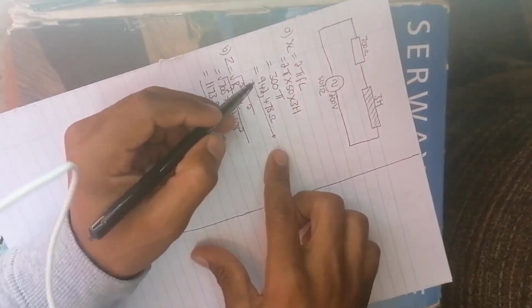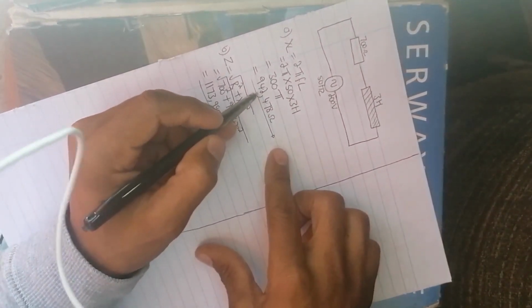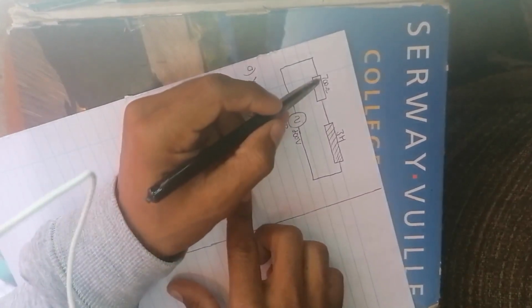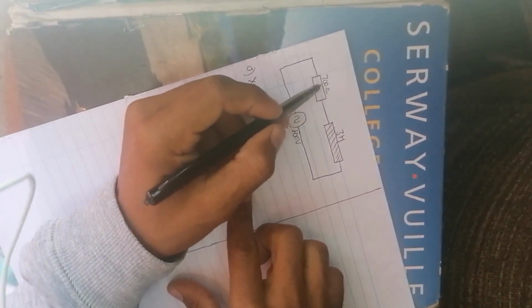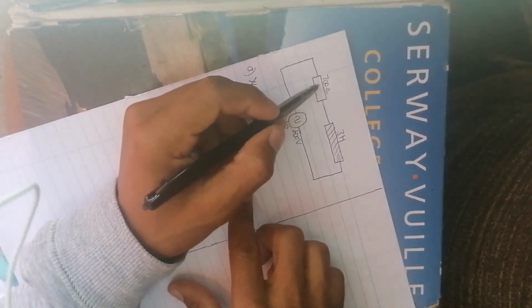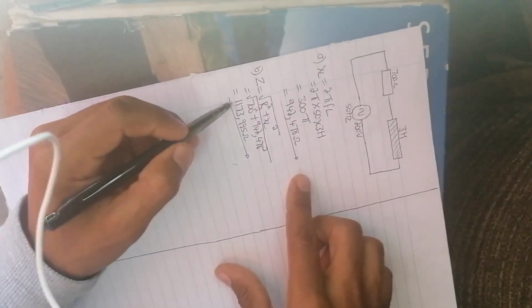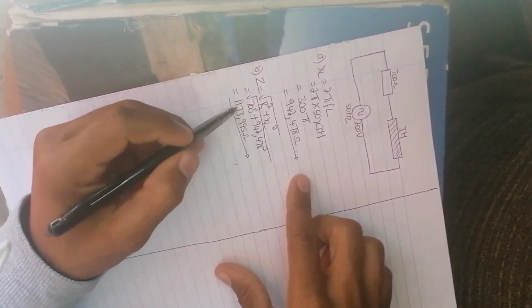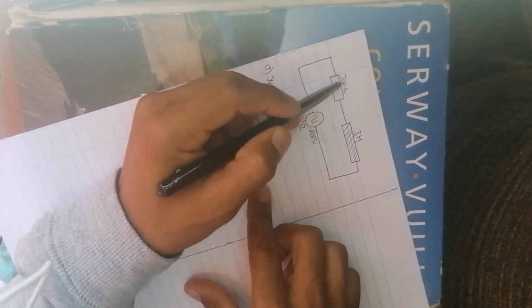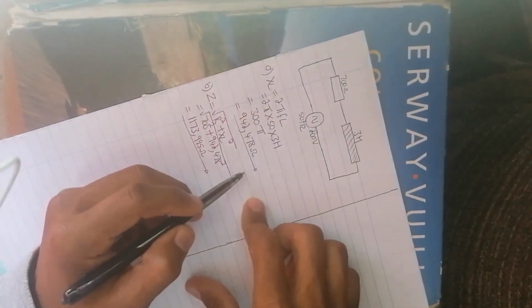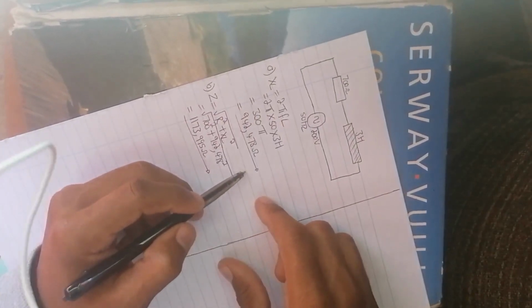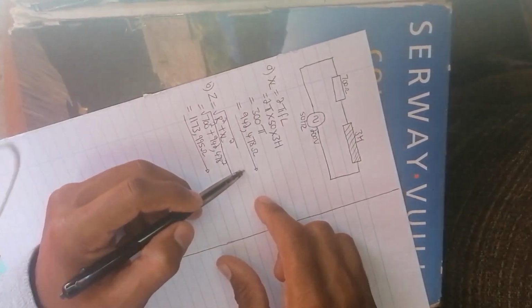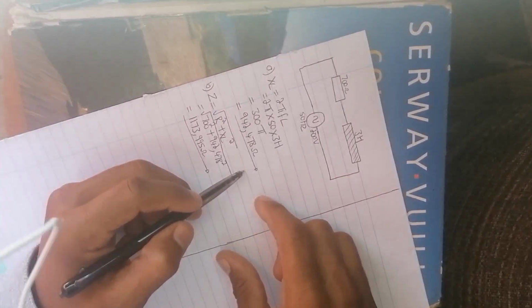We found XL to be 942, and we were provided with the value of the resistor as 700, and the impedance is 1173. So this value is bigger than this value, and also bigger than the inductive reactance. That tells you that the total resistance of the circuit has increased.